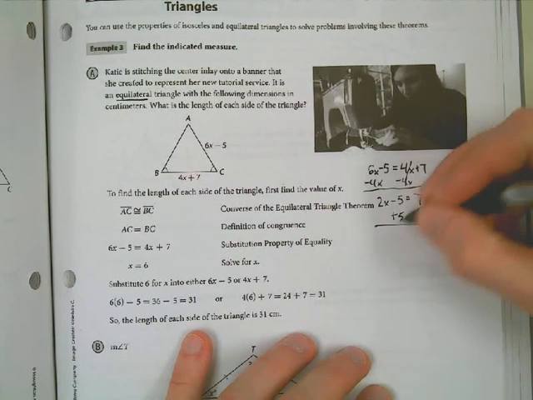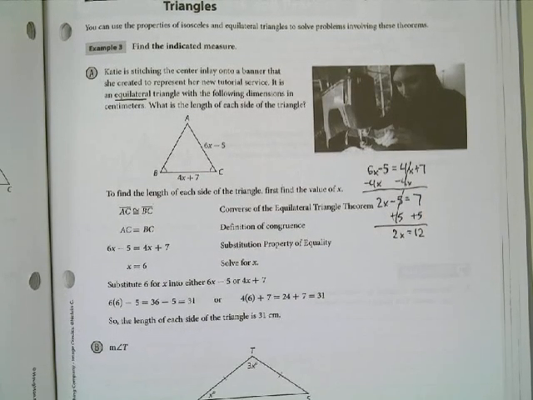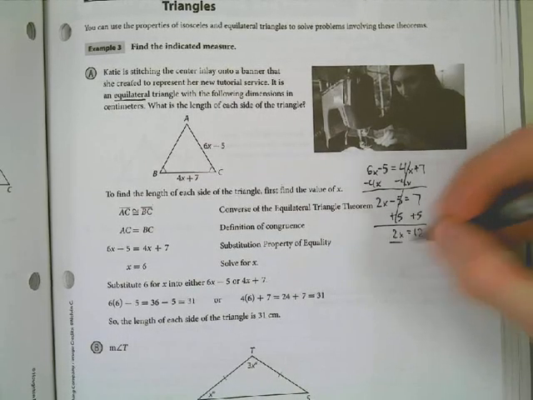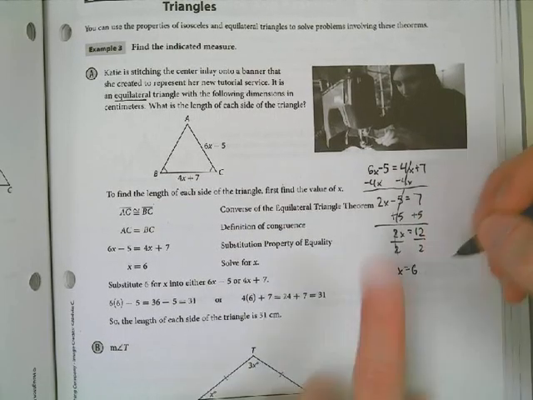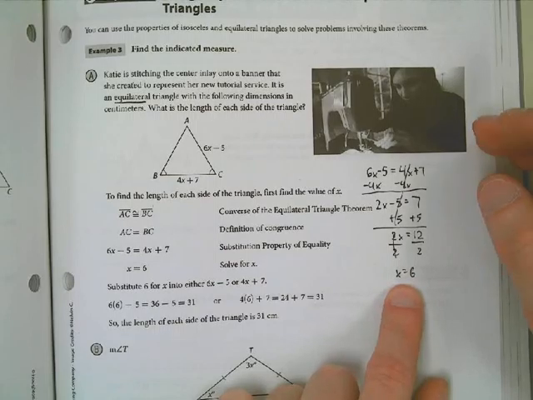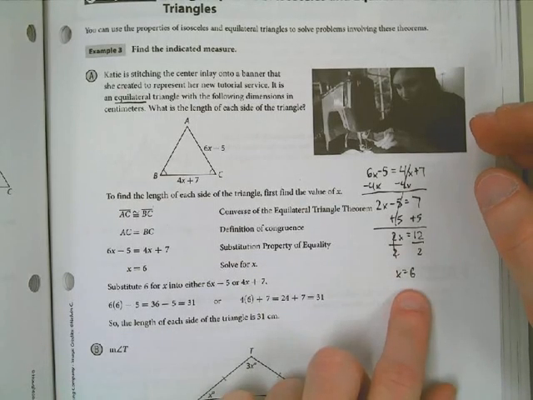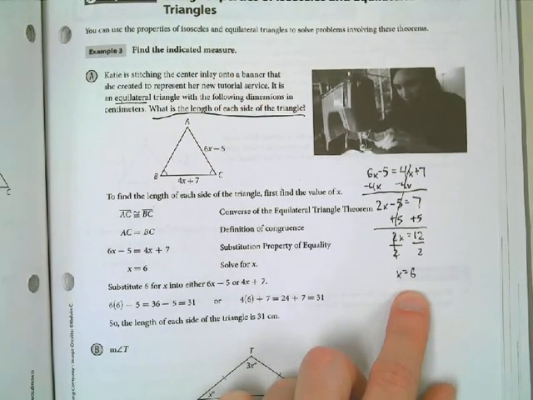And then last step here. Divide by? 2. You got it. Okay, so x is 6. Okay, so is 6 our final answer here? No, actually, because we're asked what is the length of each side of the triangle. So what do I got to do with this 6? Plug it back in. Does it matter which one I plug it into? Not really, no. It won't matter actually. So let's try.